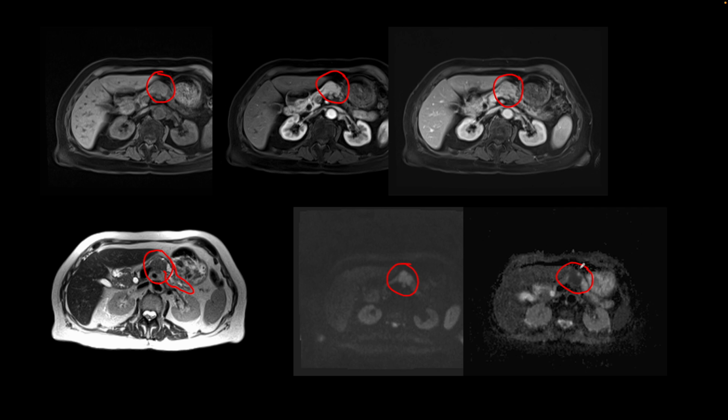So putting everything together, we have a solid tumor in the pancreatic parenchyma at the junction of the body and tail, which shows arterial phase contrast enhancement. And so this is most likely to be a neuroendocrine tumor. The other solid tumor in the pancreas, which does not show arterial phase enhancement, is pancreatic adenocarcinoma, which has a much worse prognosis compared to a pancreatic neuroendocrine tumor. And so this patient underwent a dotatate PET CT to look for metastatic disease.